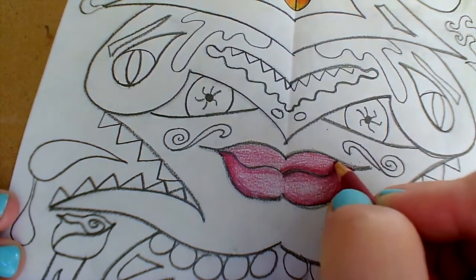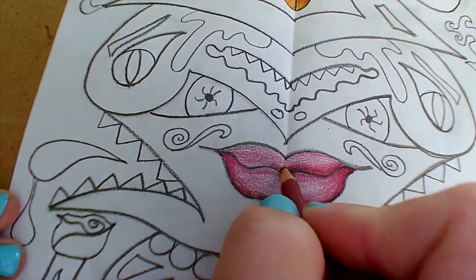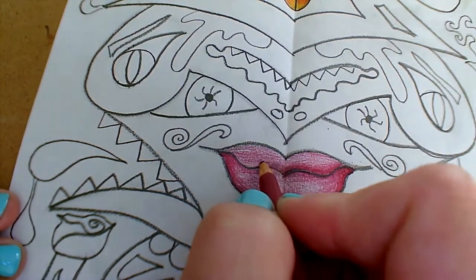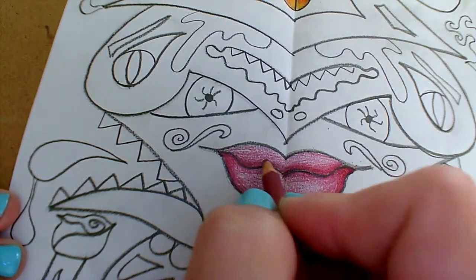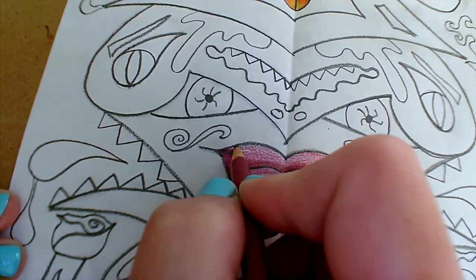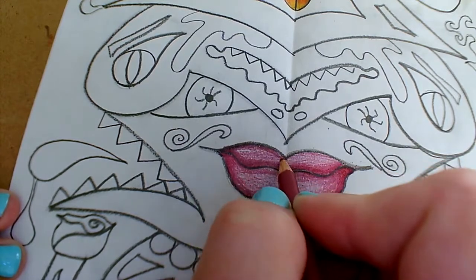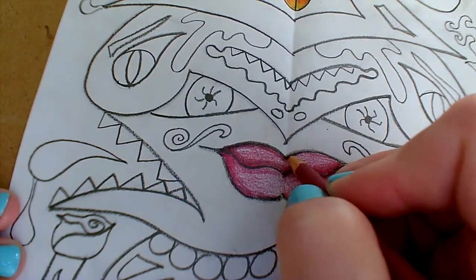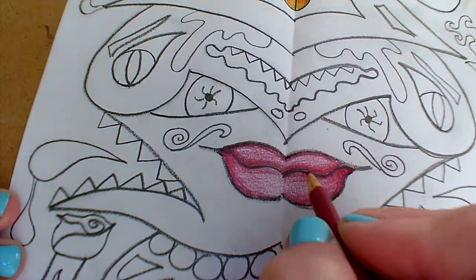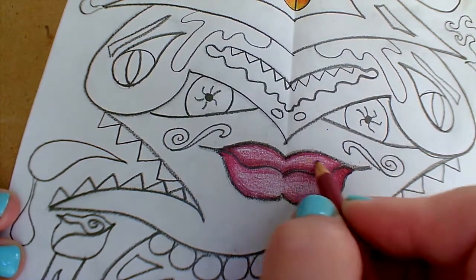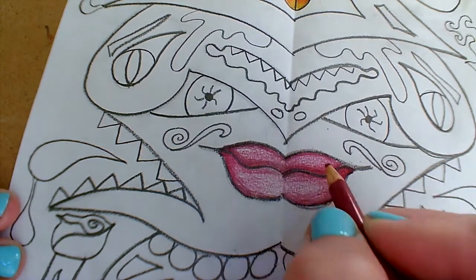And I'm trying not to do too much of a hard line. So remember, if your pencil is sharp, use a piece of scratch paper and rub that sharpness off a little bit, and that will help you a lot. It's also a little bit dark around the outer lines. And then you want to think about where that light source is coming from, and maybe it's shining right onto these plump parts. So I'm going to darken it in the middle a little, and I'm going to leave the plump areas here.